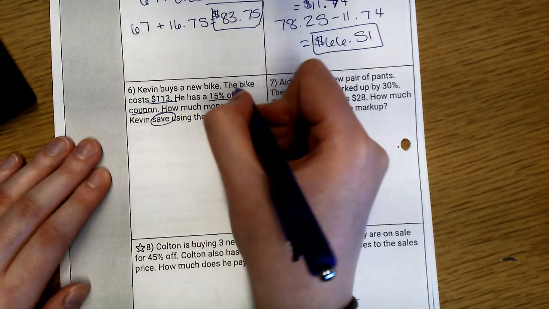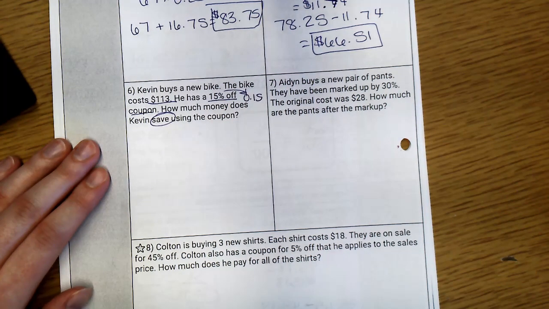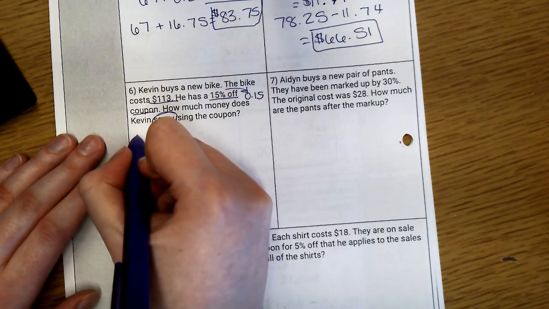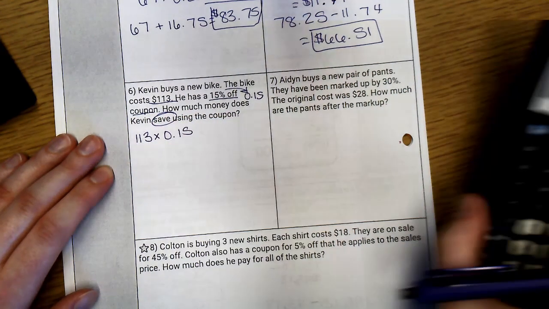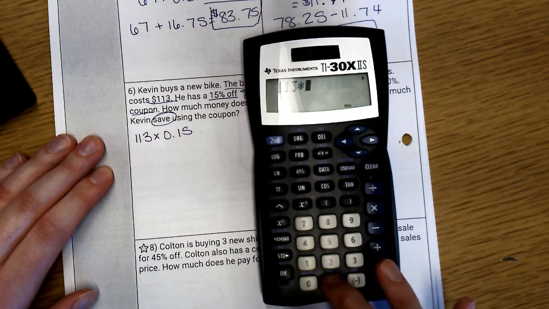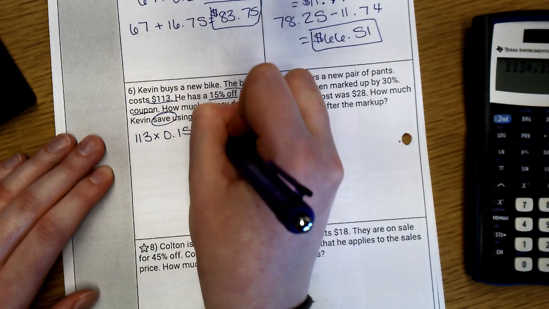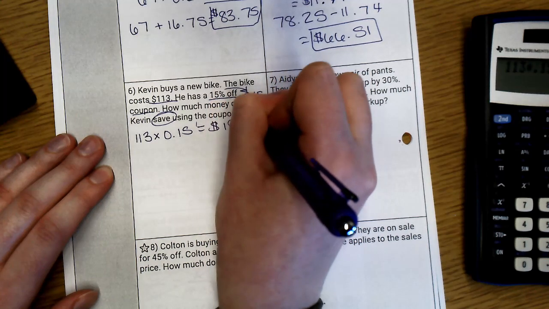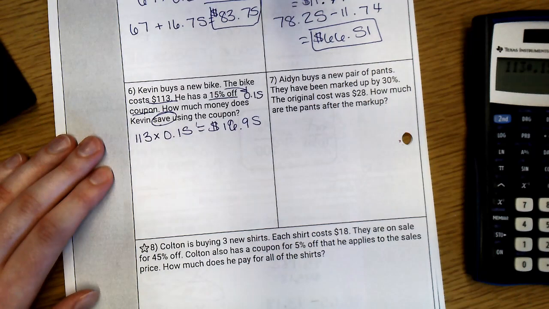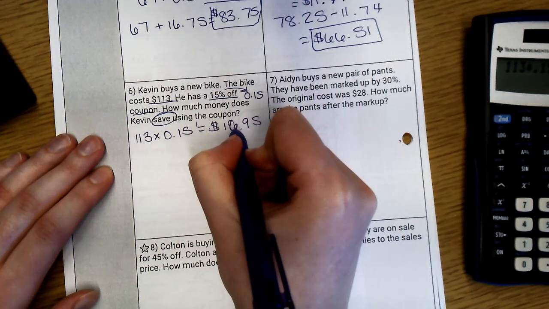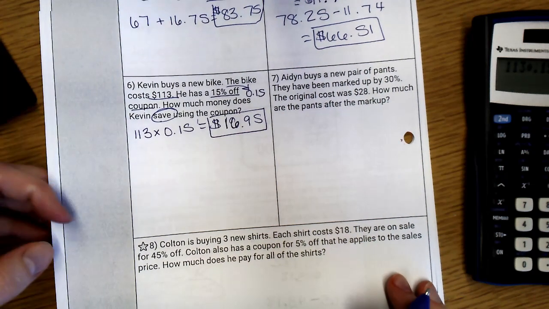So I gotta take my percent and make it a decimal. So I'm just moving the decimal point to the left or dividing by 100. So I take my 113 and multiply by that decimal. 113 times 0.15 is 16.95. I'm going to take that amount, and since we're just looking for how much Kevin saved, this is how much his price would go down by. So that is what we're looking for as our answer.